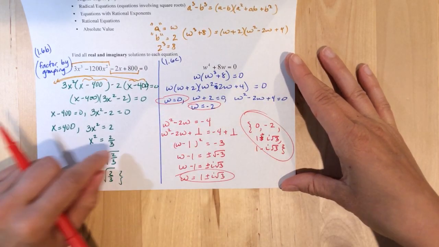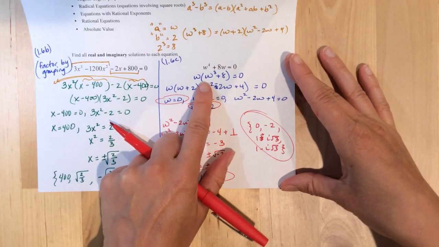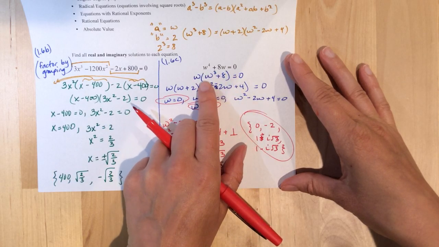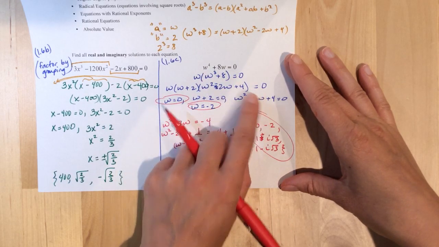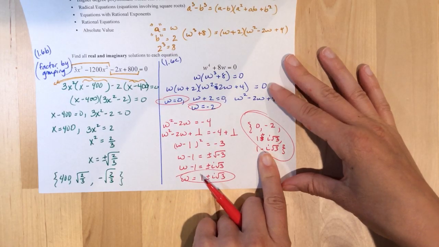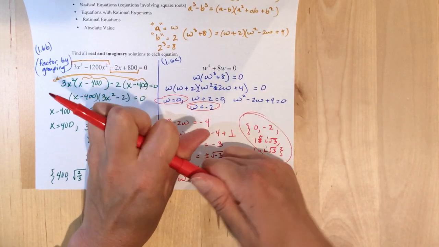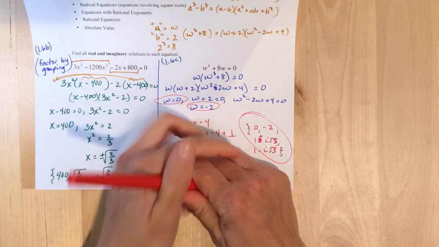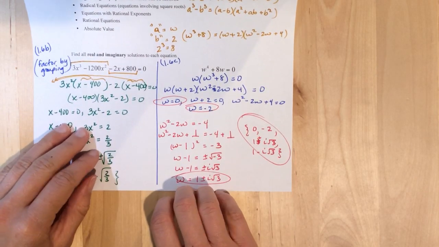There we go. So notice, what's the degree of this polynomial? 4. And how many answers did we get? 1, 2, 3, 4. Oh, very, very curious. I wonder if that's a thing. Very interesting. We'll talk about that later.